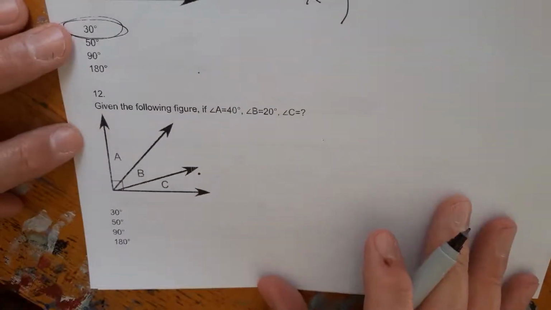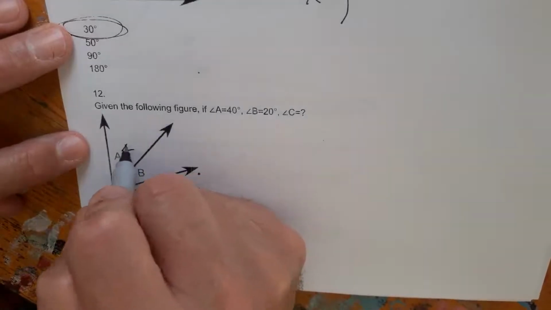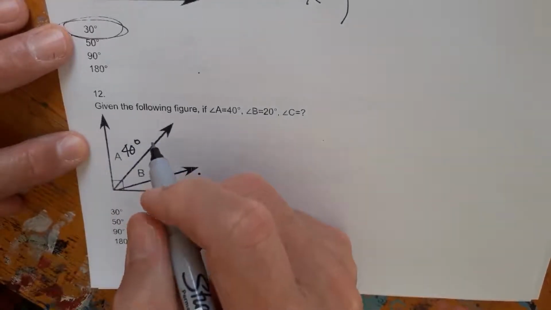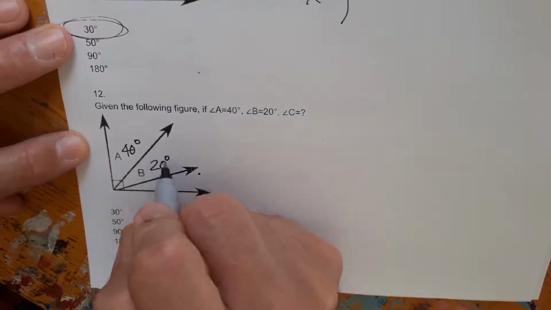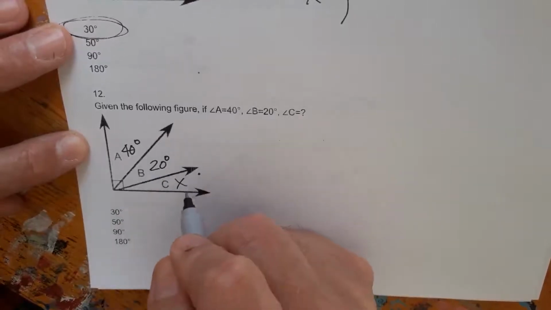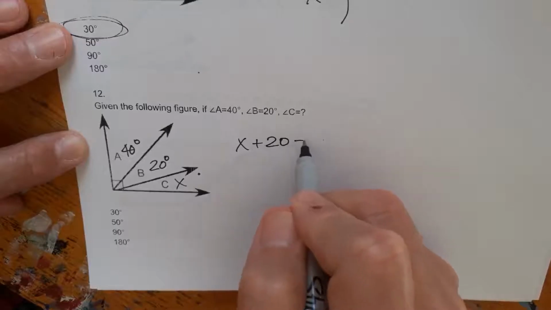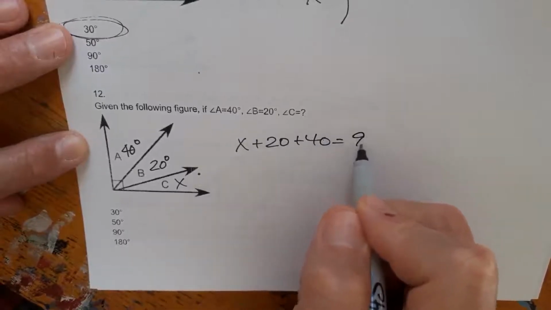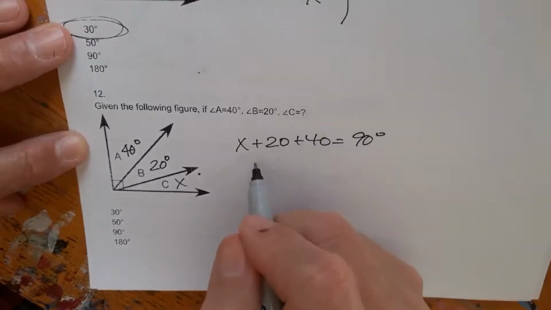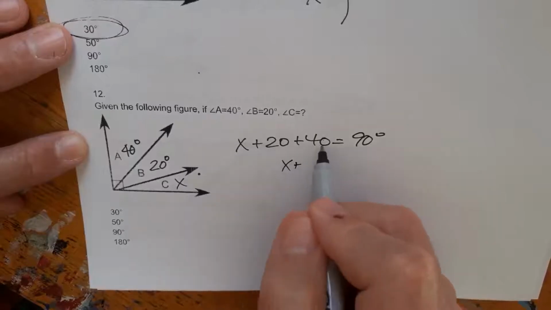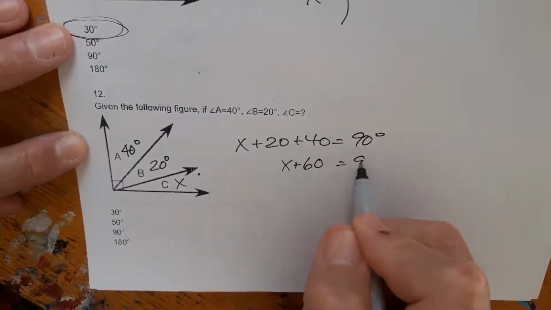All right, given the following figure, A equals 40, B equals 20, and C equals X. We don't know. Question mark. All right, so X plus 20 plus 40 has to equal 90. It is complementary. So x plus, let's add these and get 60 equals 90.